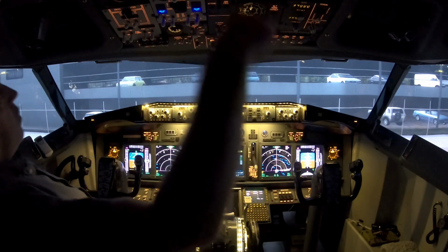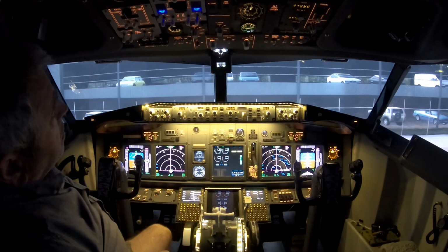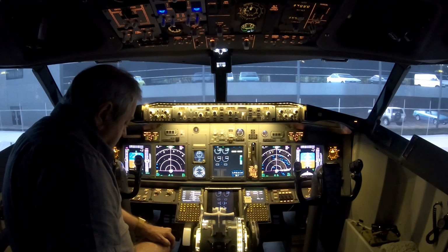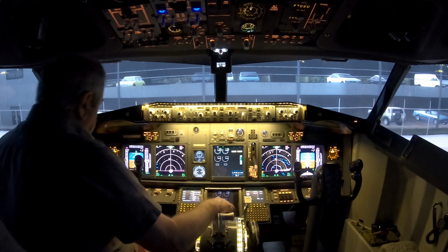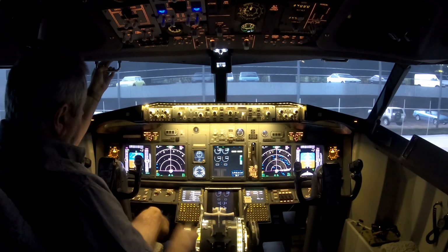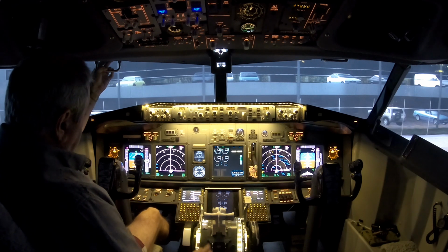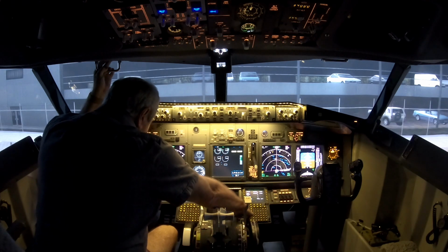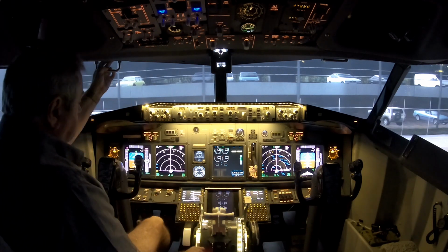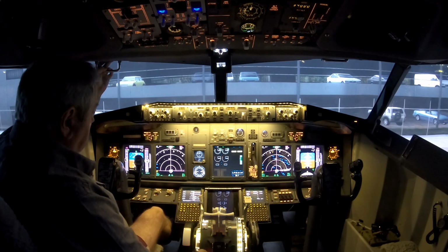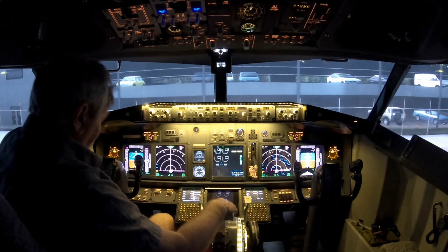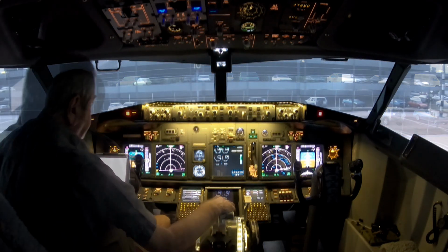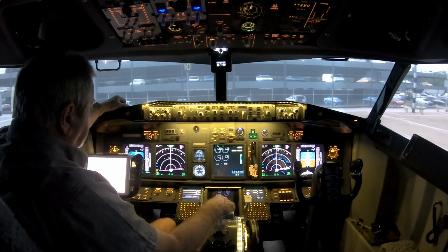Okay, so we're looking pretty good. We have a bit of an issue with the USB going on and off here. I'm not really sure what it is. I think it might be our throttle quadrant. Okay, right, we're back and rolling. We're in our pushback phase.